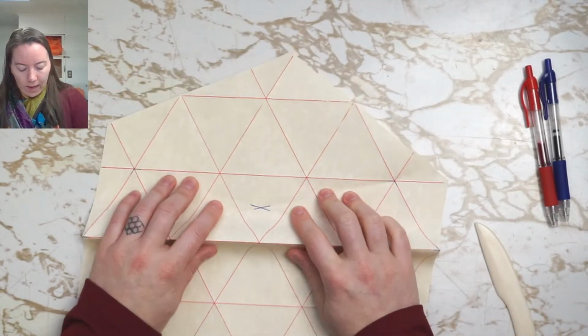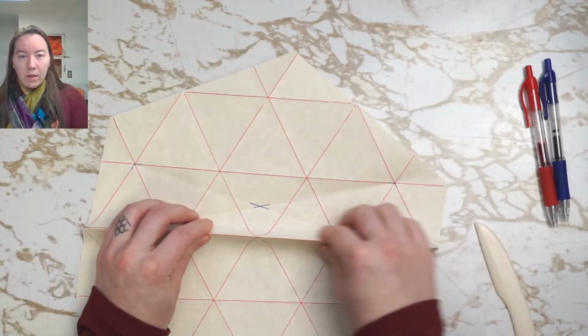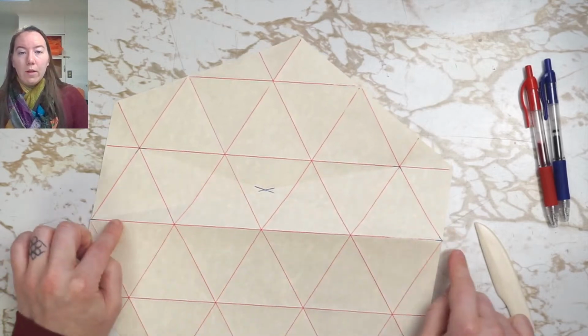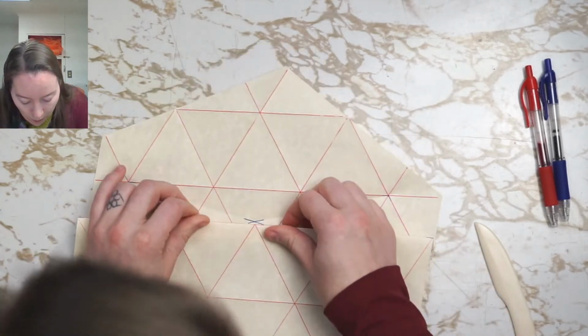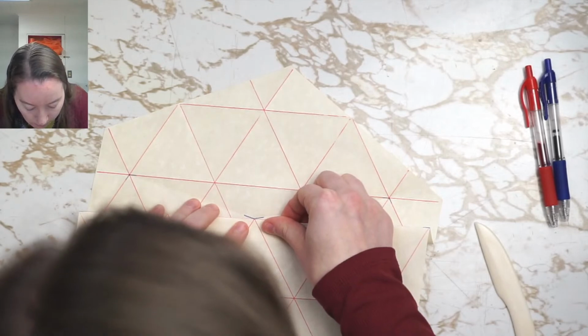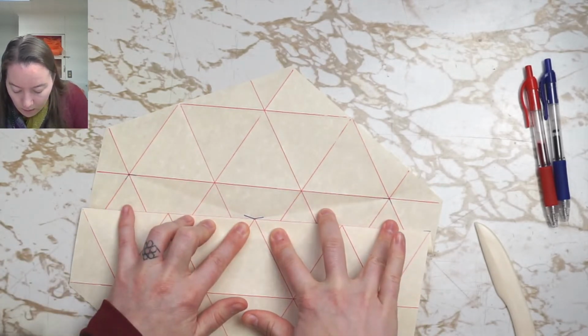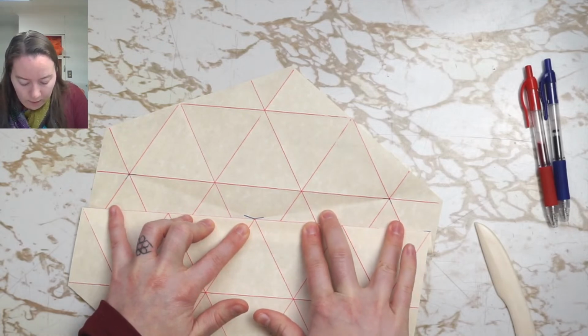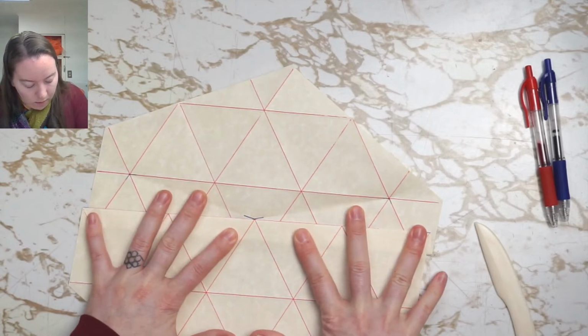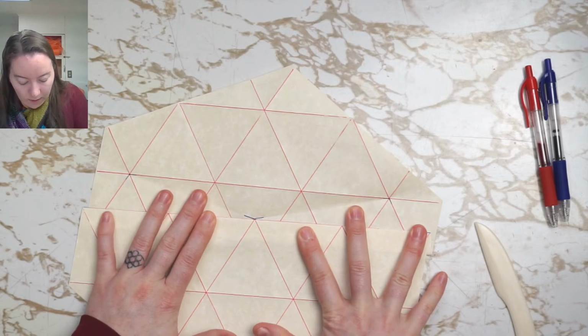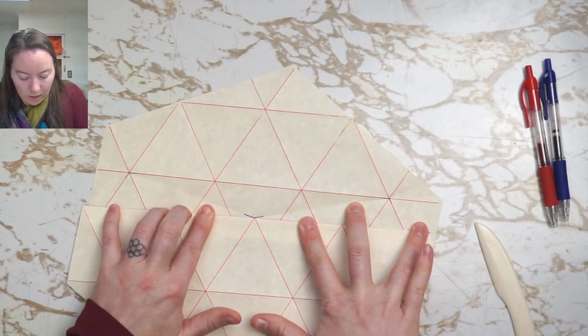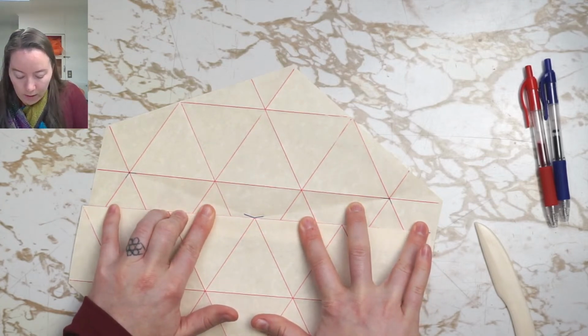So I'm going to go ahead and bring this bottom line of the trapezoid up so that that grid intersection meets my reference. And this does not look very stable. Well, it's probably okay.